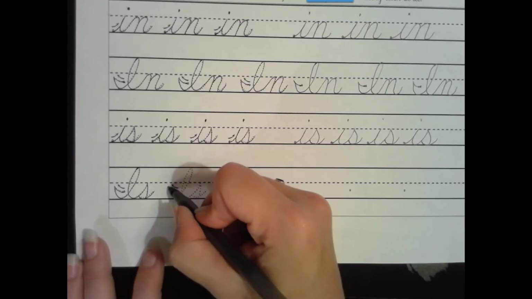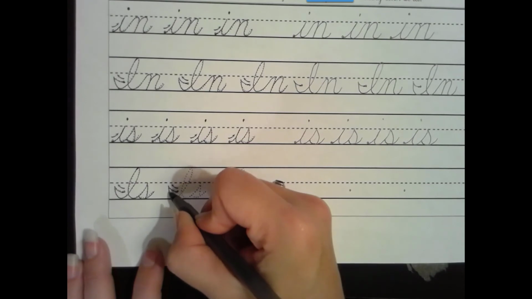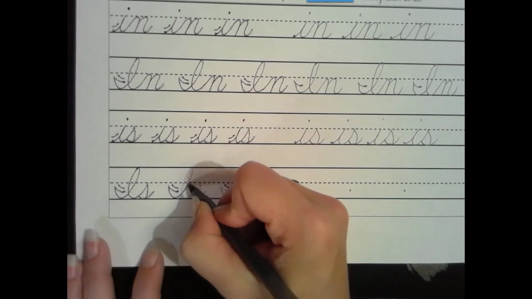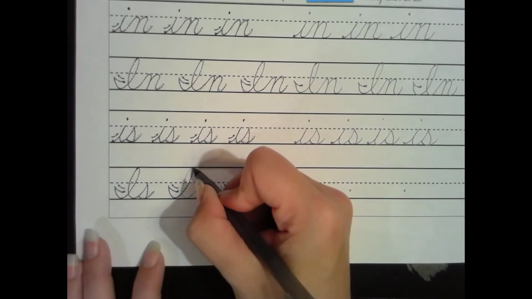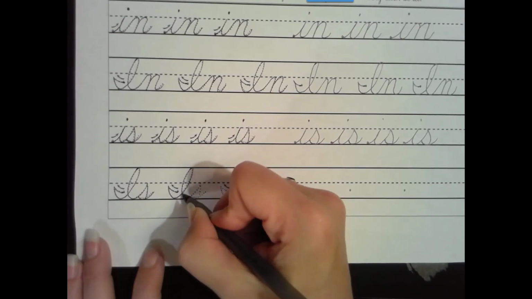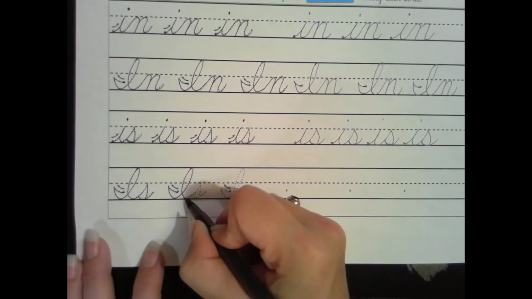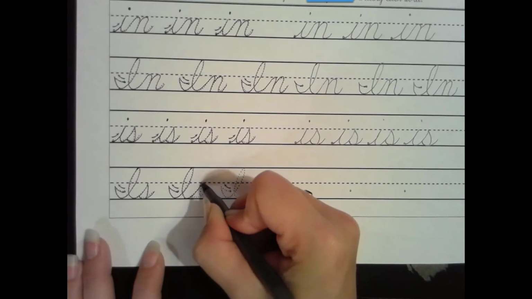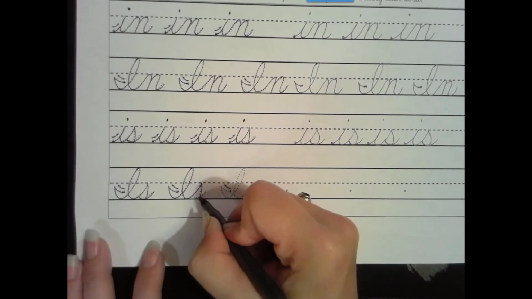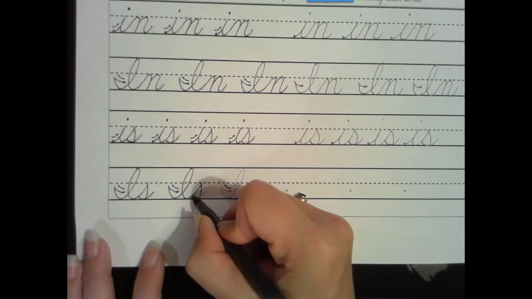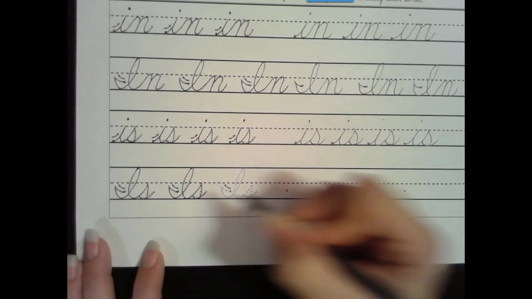Starting dot, and a curve out, make a point, curve down to the bottom, slant all the way to the top, loop back, touch the bottom, slant all the way to the middle, make a point, curve around, touch the bottom, touch, retrace, make your tail.